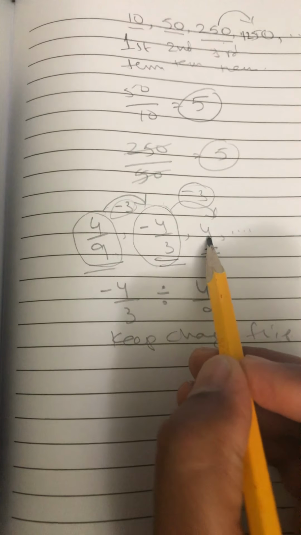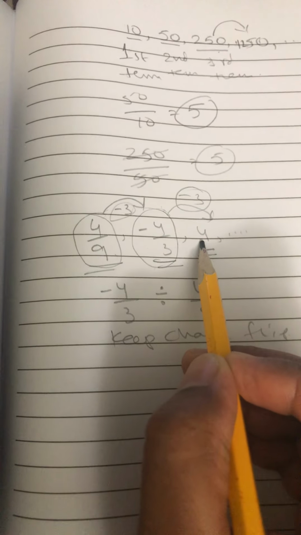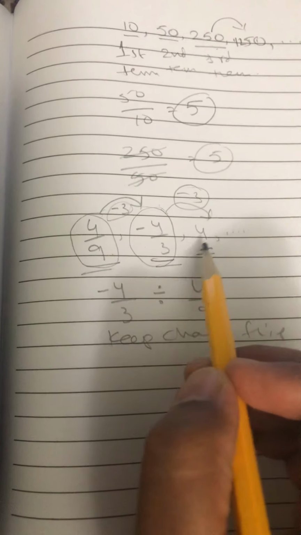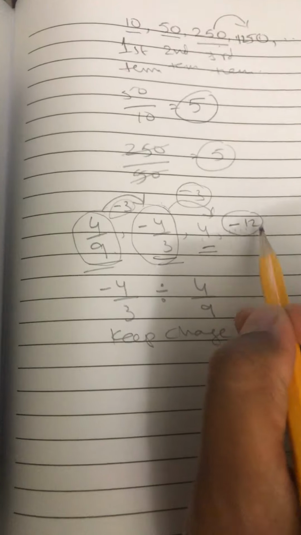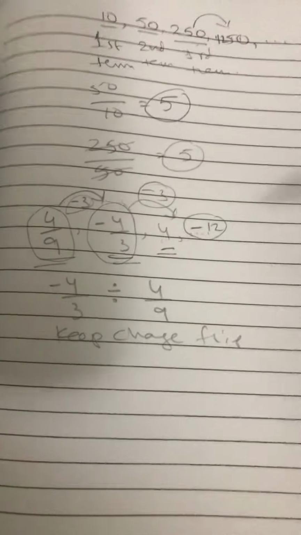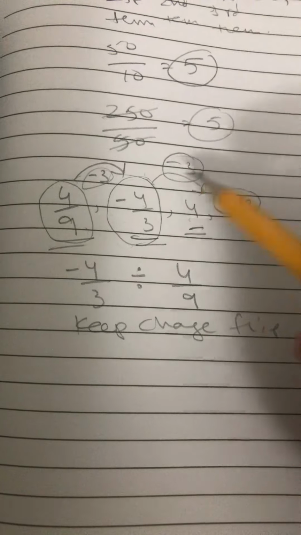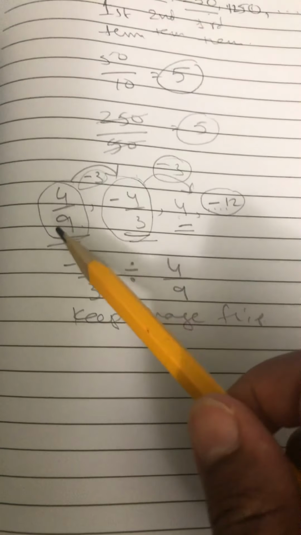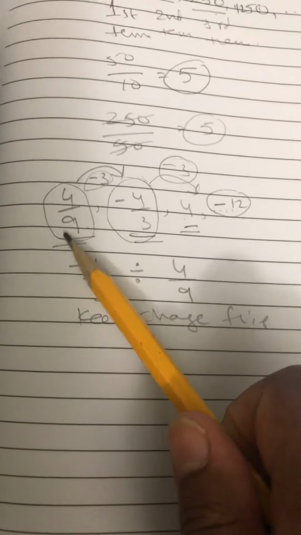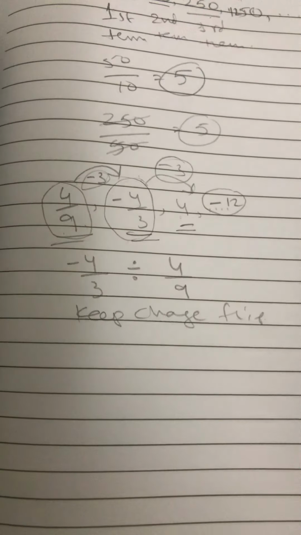So if you need to find the next term, what do you have to multiply 4 with? You have to multiply it by negative 3. So 4 times negative 3 is negative 12. That would be my next term. If your common ratio is negative, just notice that your signs are changing from positive to negative, negative to positive, and so on.